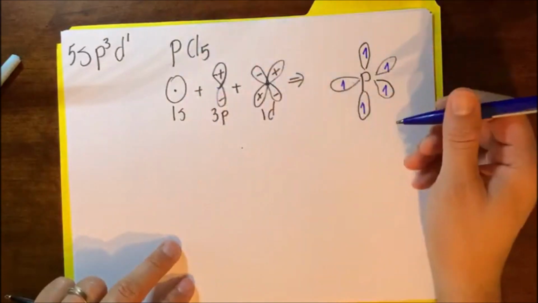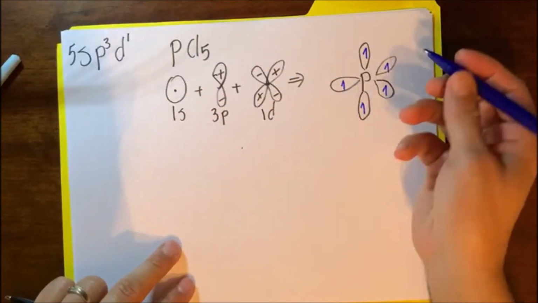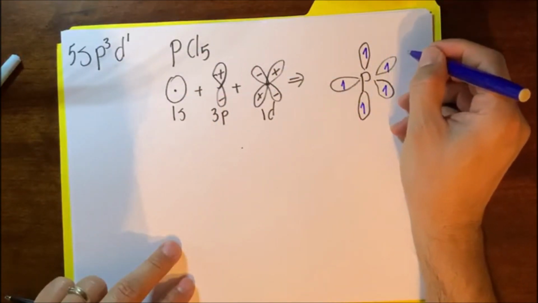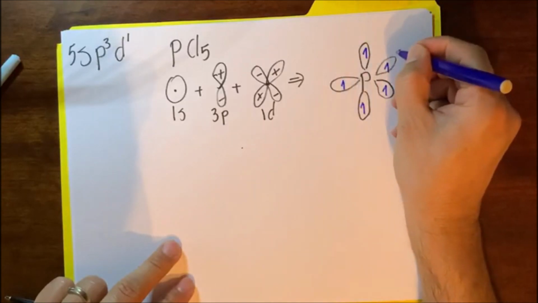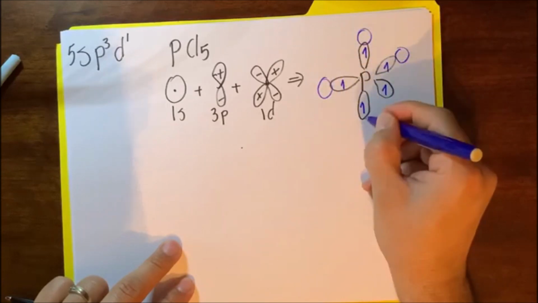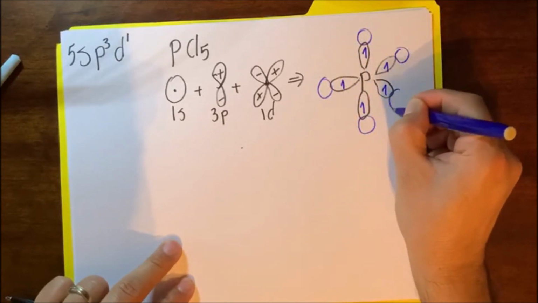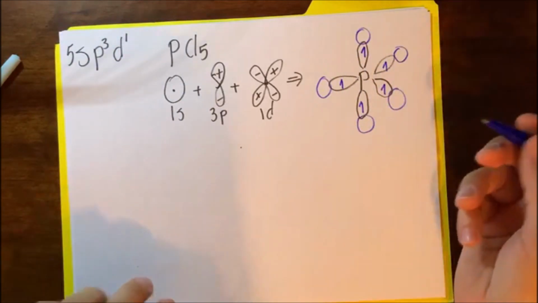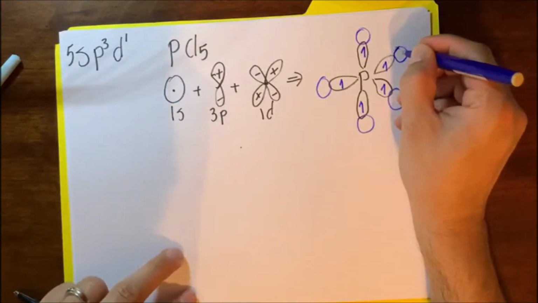Now, time to talk about chlorine. Chlorine will reach the central atom through these 5 directions. We have 5 singly occupied orbitals, so we can make 5 sigma bonds.